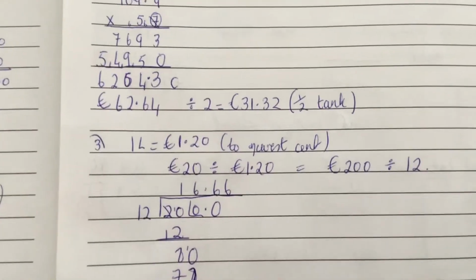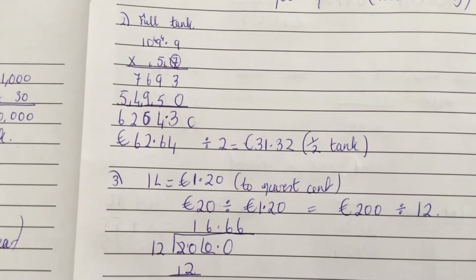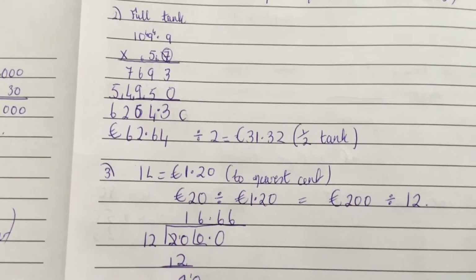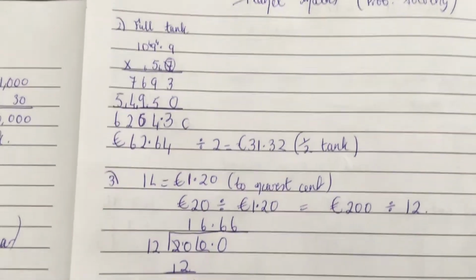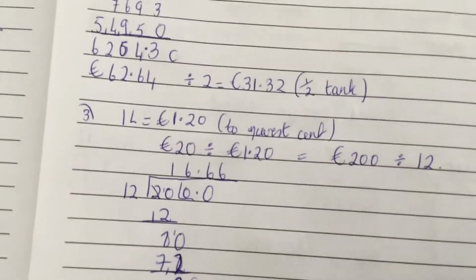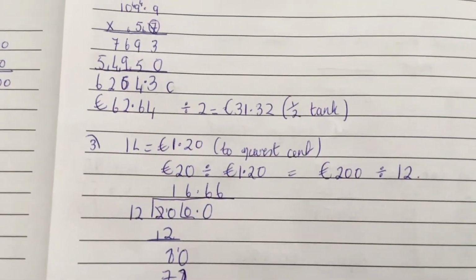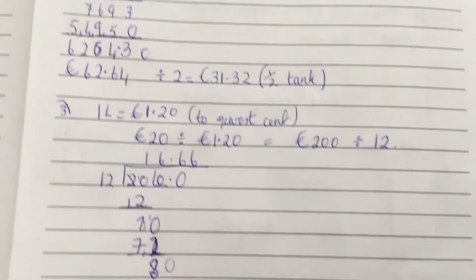Remember, going back over the sum, when you get the answer, it's 6,264.3 cent. So you have to convert that to euro, and we know there's 100 cent in a euro, and that's where you get 62.643, and to the nearest cent it's €62 and 64 cent, QED.